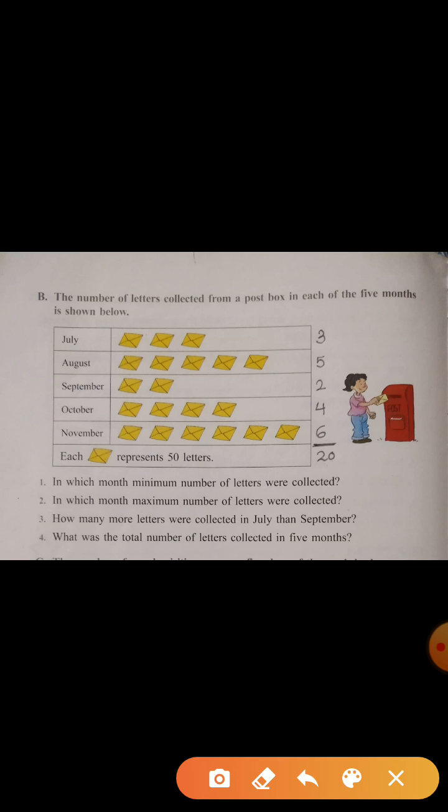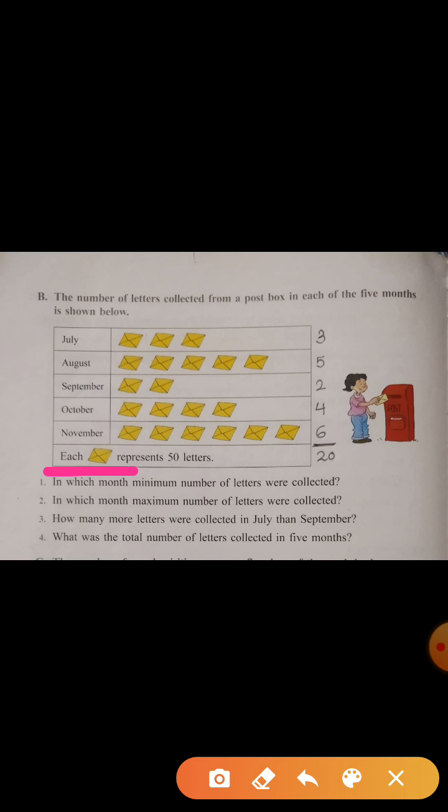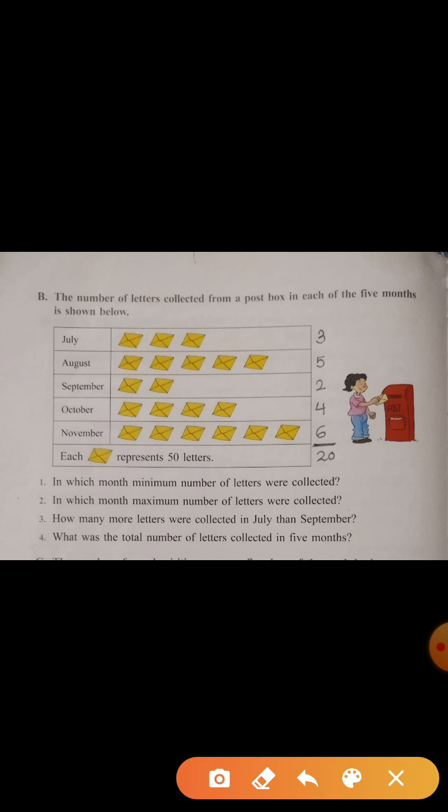Now look at the second pictograph. This pictograph represents the number of letters collected from a post box in each of 5 months. Here you can see in this pictograph on the left hand side the names of months are given and in front of it the symbols of letter are represented. Here again for our convenience I have written the count of symbols of letter and each symbol of letter represents 50 letters. Again based on this pictograph we are asked some questions.